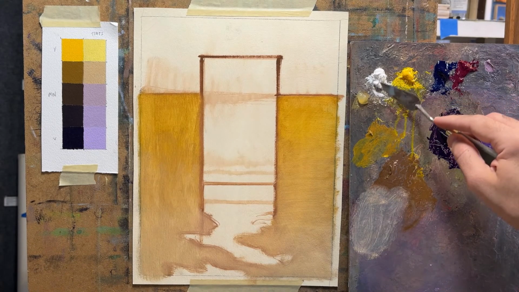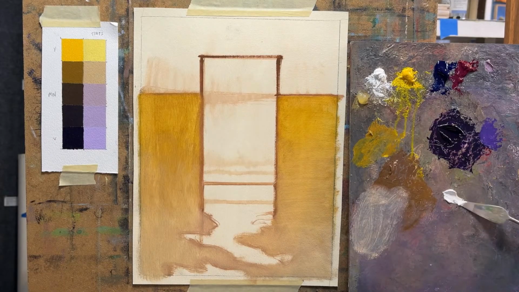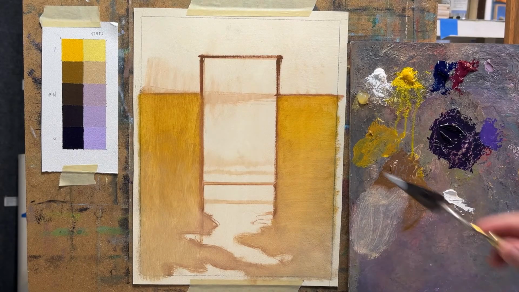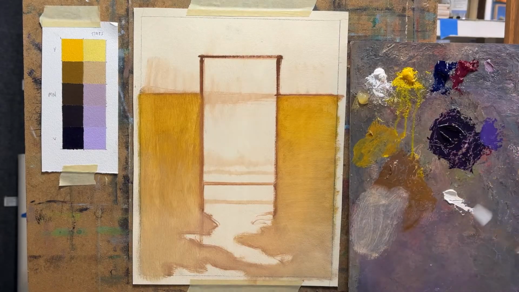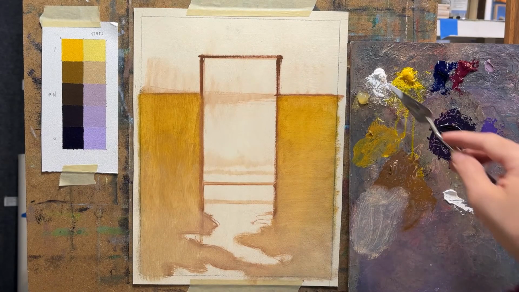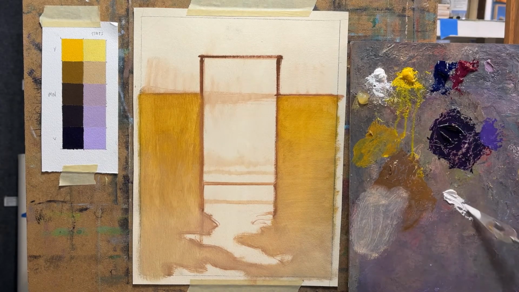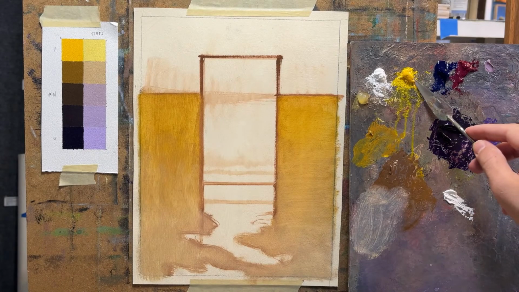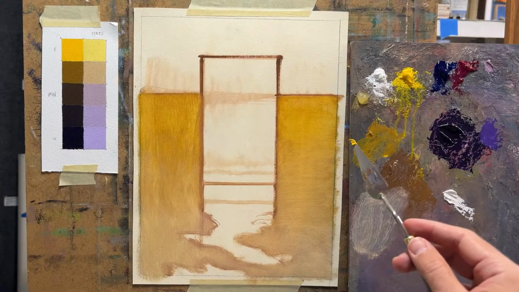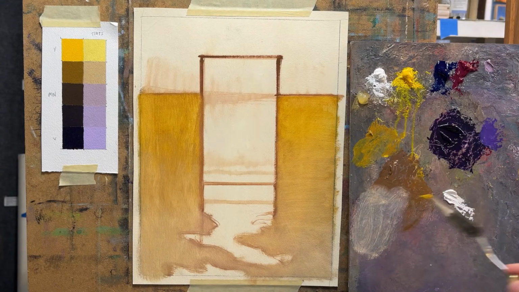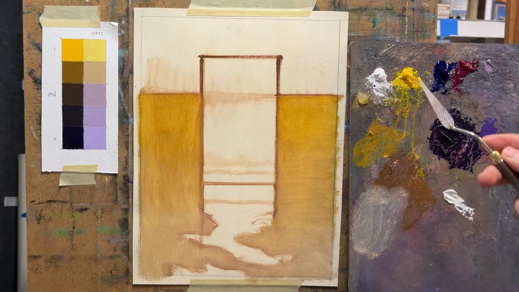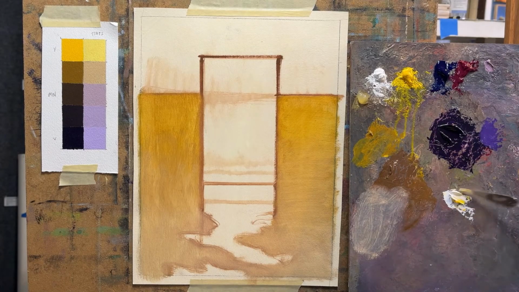I'm going to take titanium white. And I need a decent amount of pigment to cover that area. So let's maybe grab a little bit more titanium white, and I can grab a little bit of my cadmium yellow medium. I'm going to start with a small amount because I want to keep this value pretty bright. I don't want this to be too dark and have to add more white.